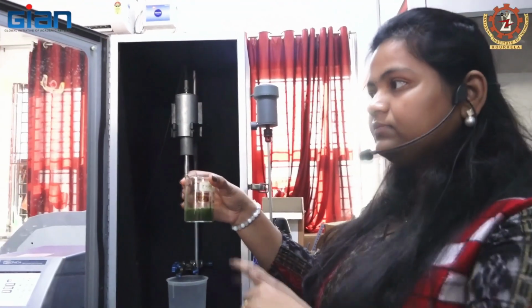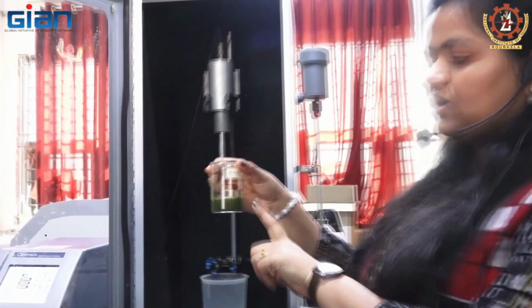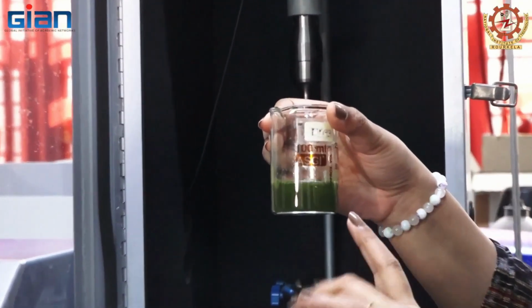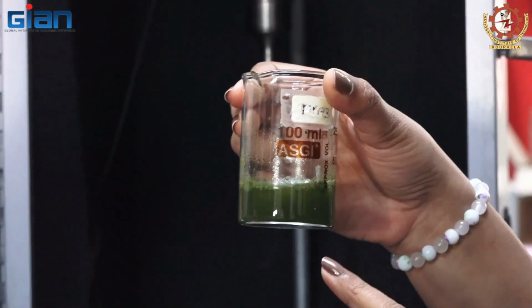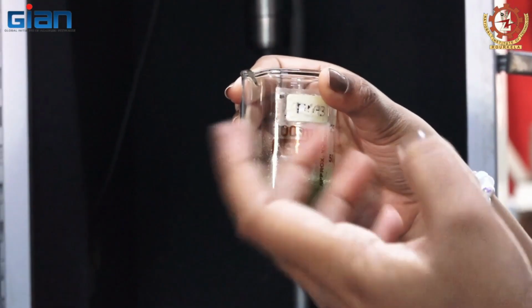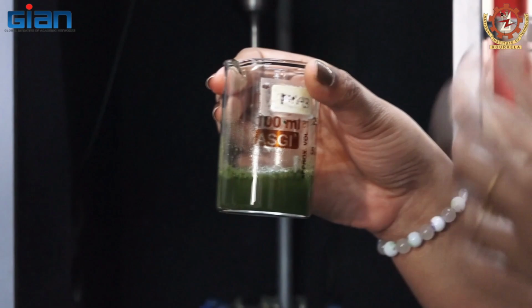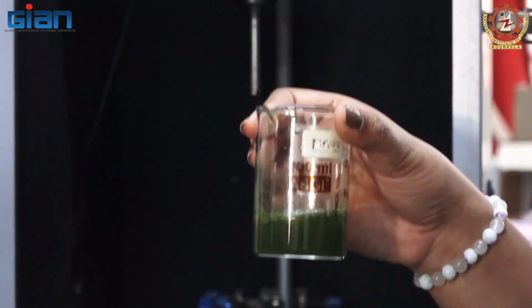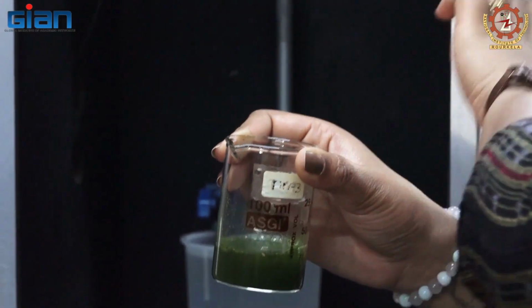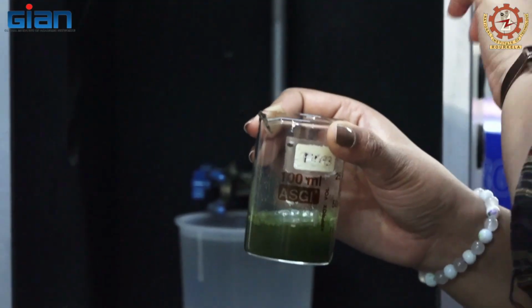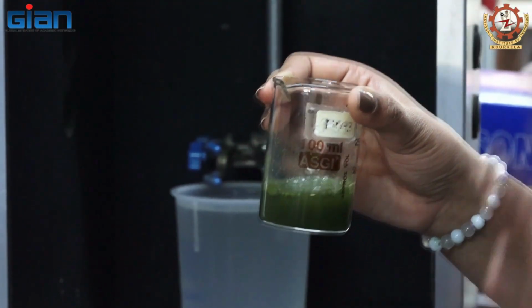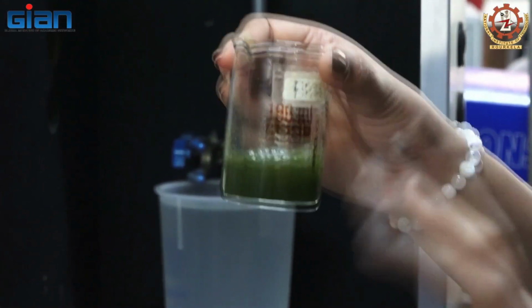Now I took the solvent as water, because we all know that water is the universal solvent. Then you can take any polar, non-polar, any type of solvent you can use for the ultrasound. That's why it is known as a very emerging technology. It has versatility, any kind of solvents you can use.